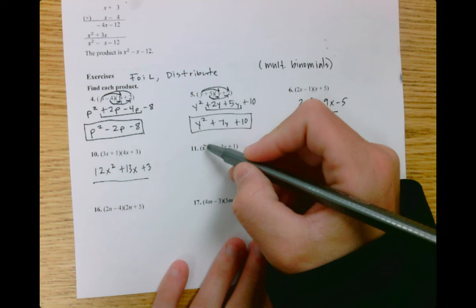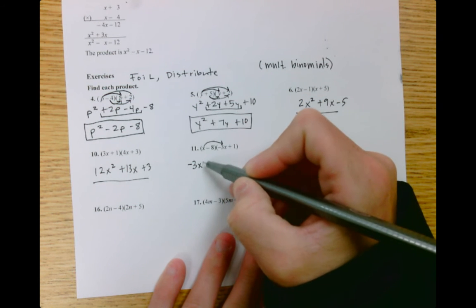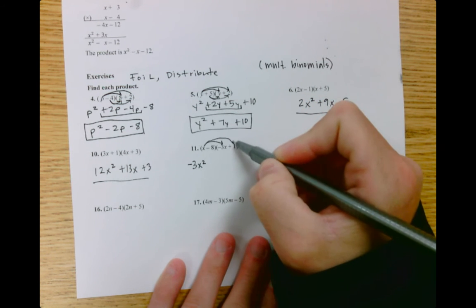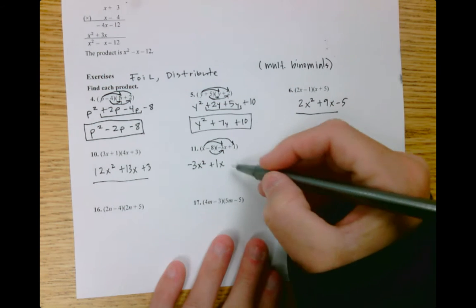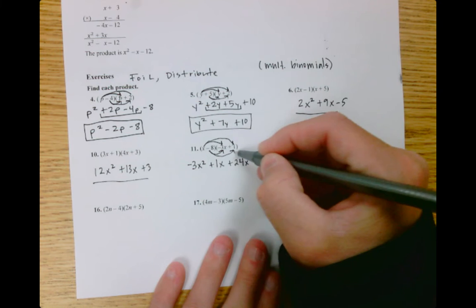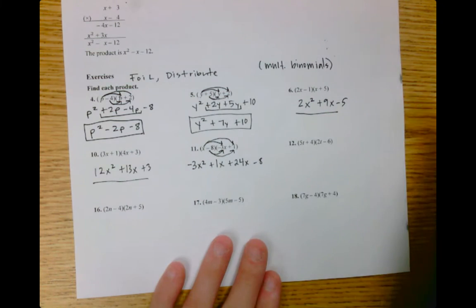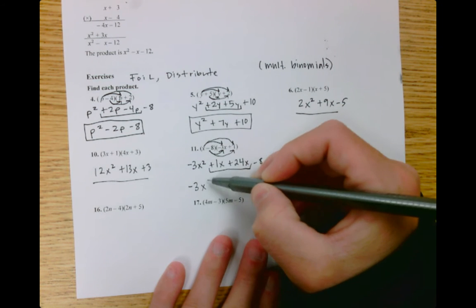So we have x times negative 3x will give me negative 3x squared. x times 1 would just give me 1x. Negative 8 times negative 3x is going to be positive 24x. And then negative 8 times 1 will give us negative 8. And again, we'll combine these guys.